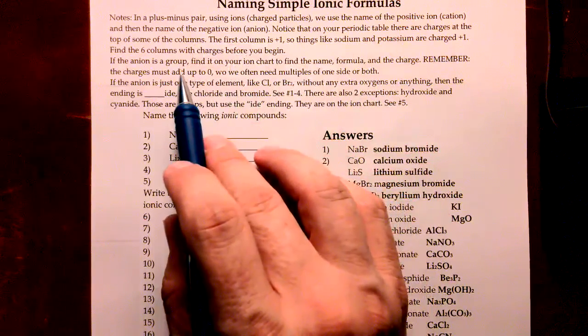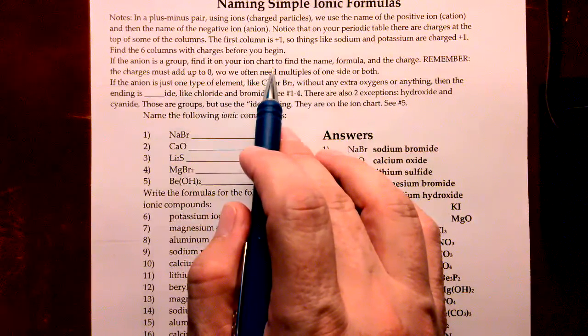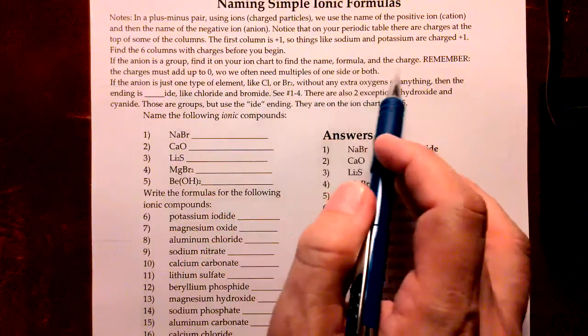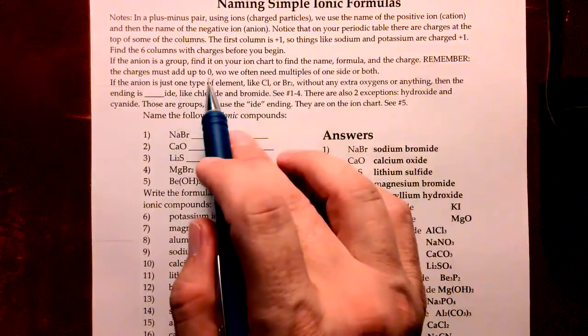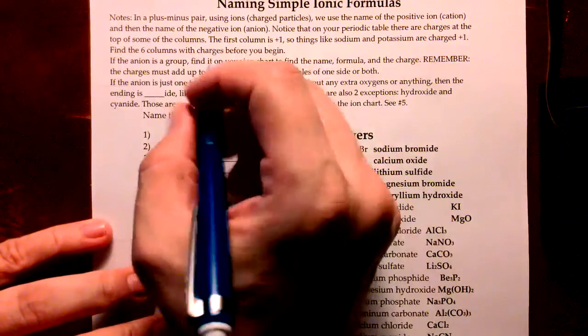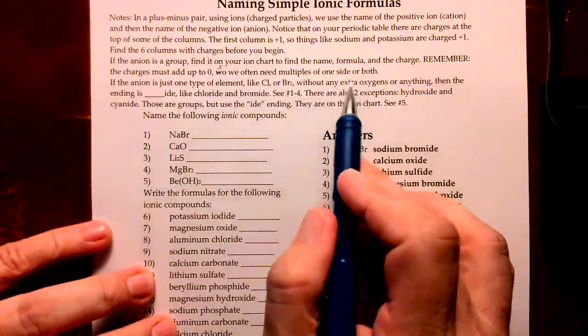If the anion is a group, you can find it on your ion chart, and that's on the back of your periodic table. Hit pause and go find that. You can find the name, the formula, and the charge. The charges must add up to 0. That was the point of our game. So we often need multiples of one side or both.